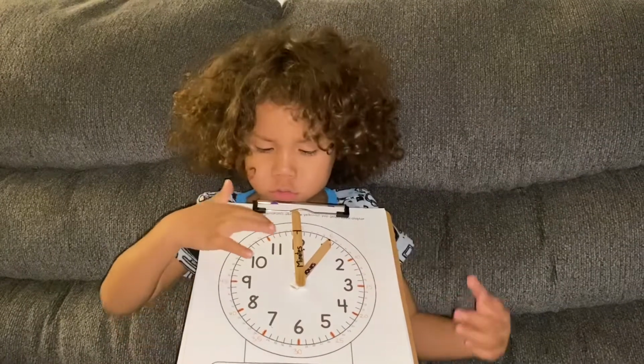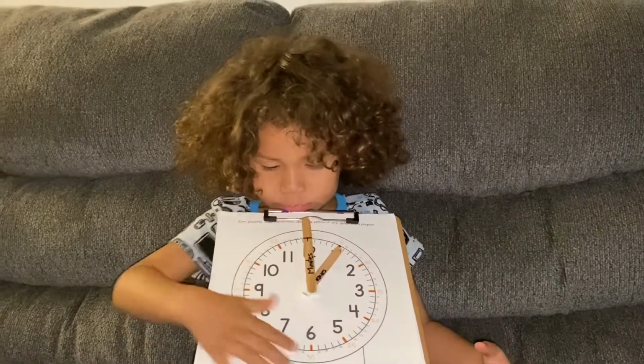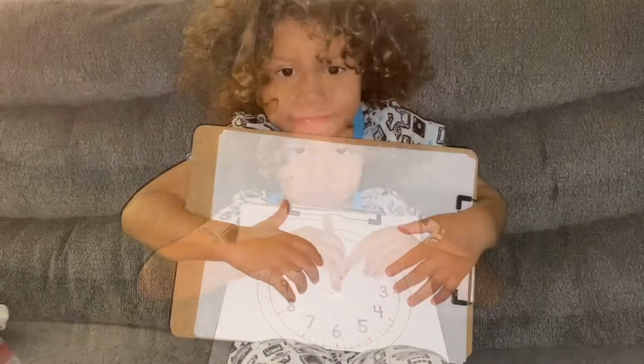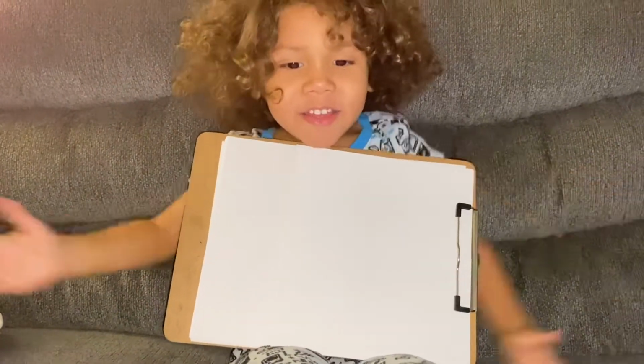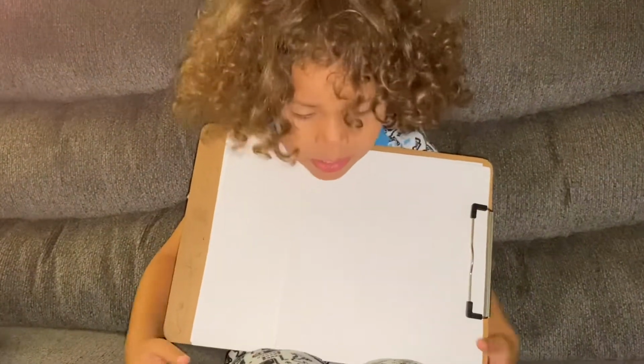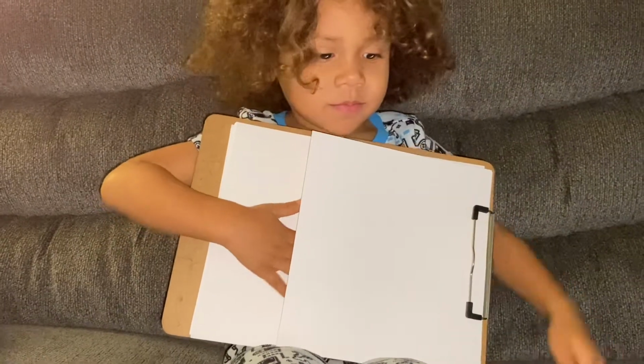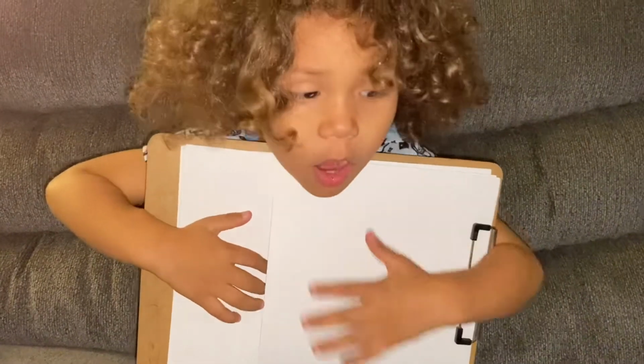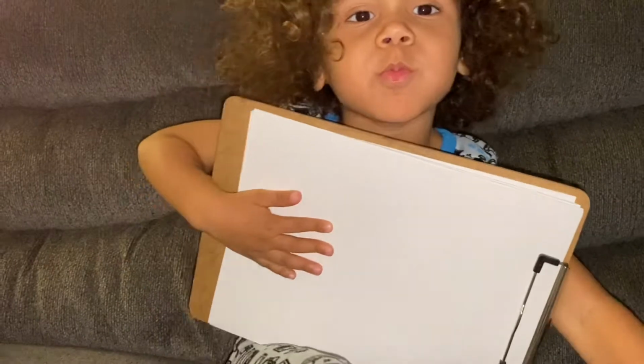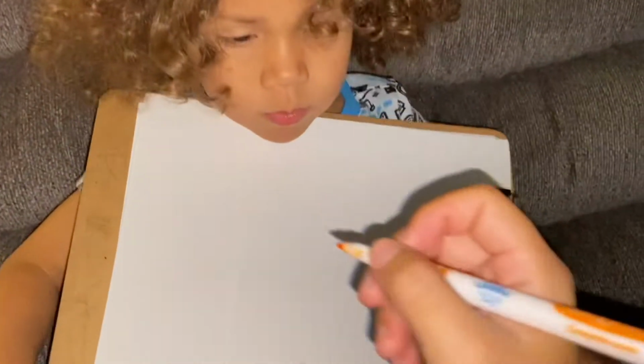Let's spell out EJ's first name. Hi, guys. Let's spell out EJ's first name. What is EJ's first name? Edward. Oh, Edward. Okay. So let's spell it out.